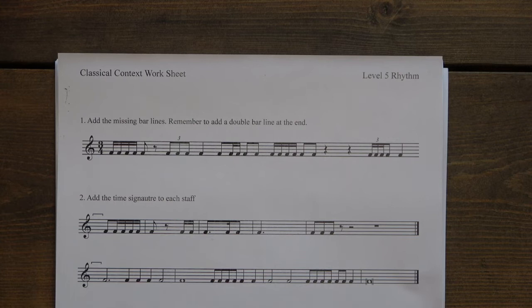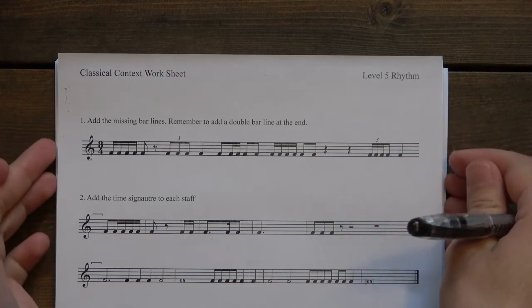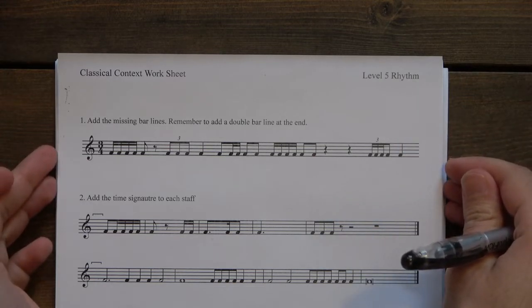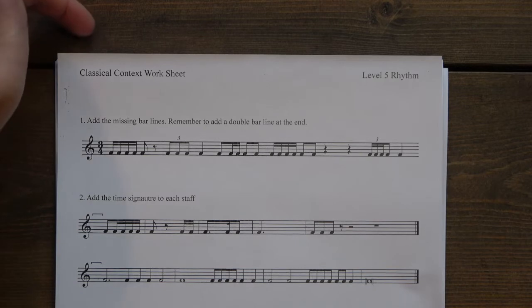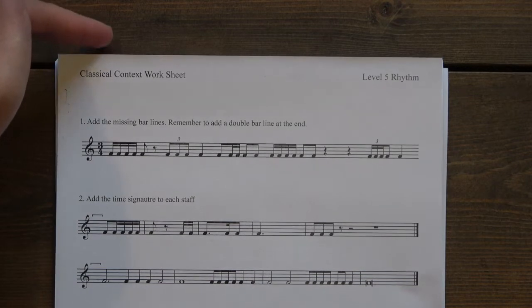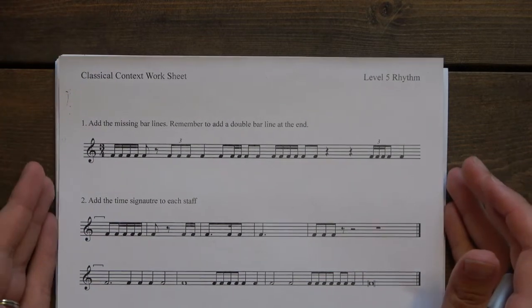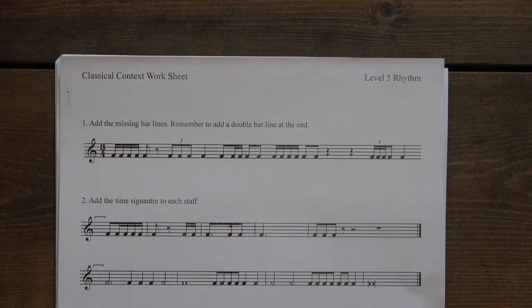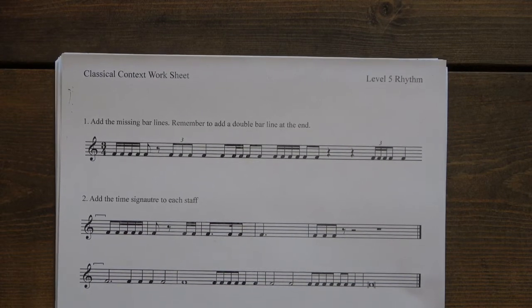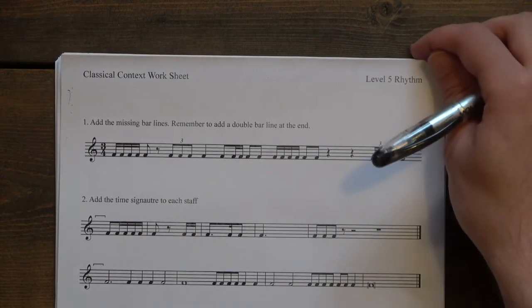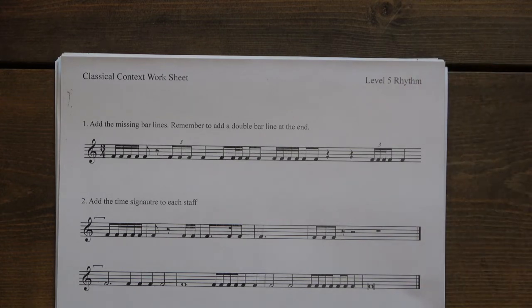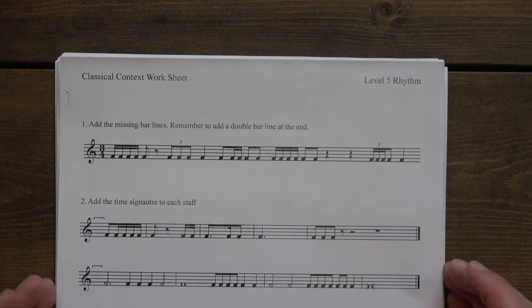Okay, so here we are with the homework worksheet again, which you can download if you want and do it before you watch this video. I'll say it again. The rhythm chapter and curriculum for the RCM level 5 exam, if you're doing that, is probably the toughest question. And I expect that a lot of you will have to watch this video 2 or 3 times before you get it. So I will try to do a good job.